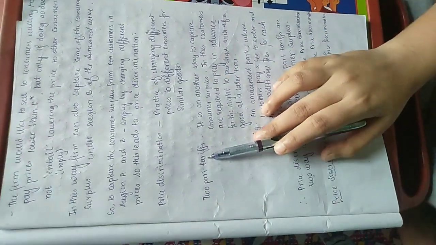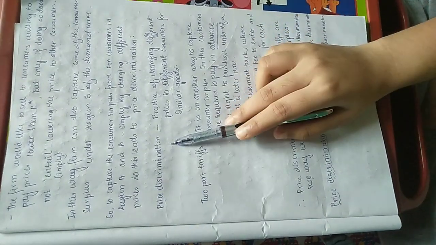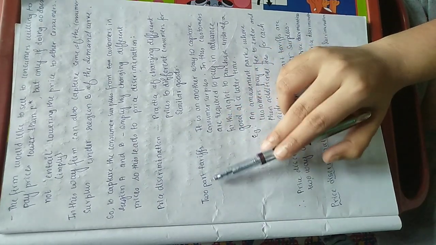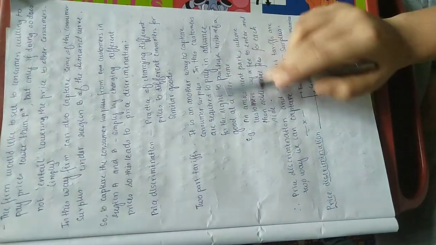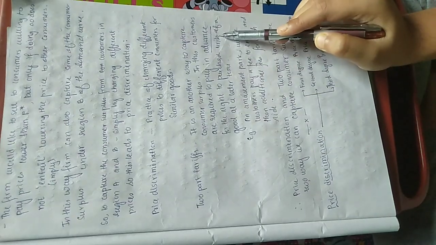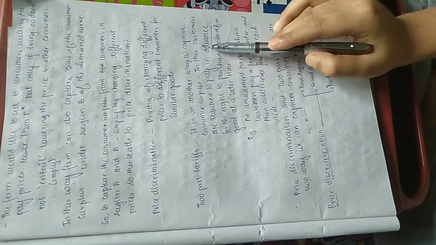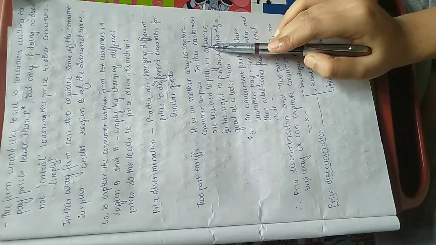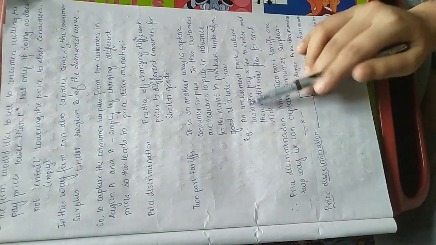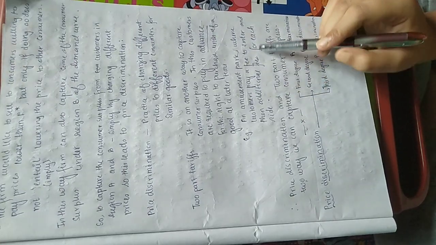Now, the two-part tariff. The two-part tariff is another way to capture consumer surplus. One means of capturing consumer surplus is price discrimination. The second one is the two-part tariff. In this, customers are required to pay in advance for the right to purchase units of a good at a later price. That means customers have to pay in advance to get that good later. For example, an amusement park where customers pay a fee to enter and then an additional fee for each ride.